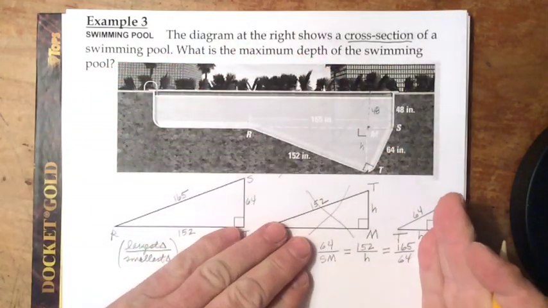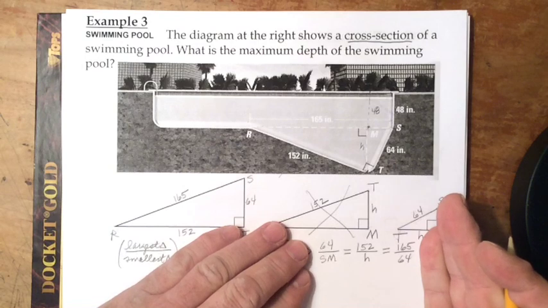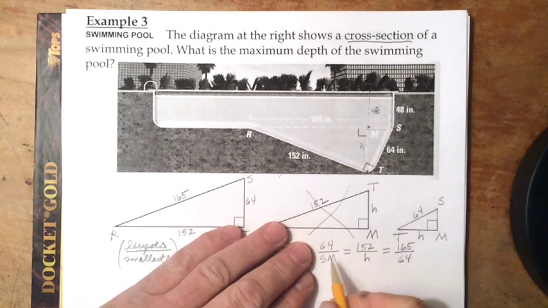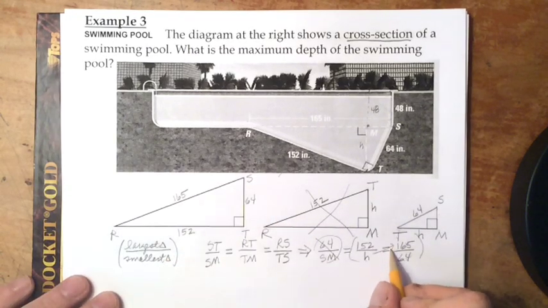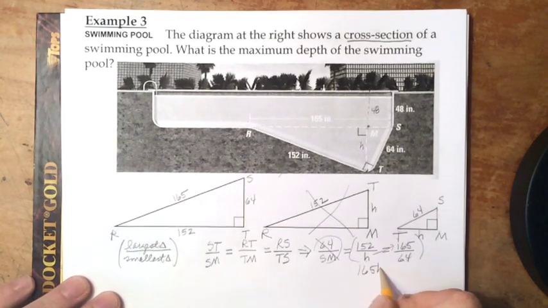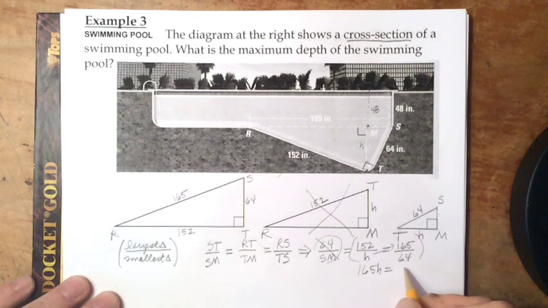Now if you take a look at these three ratios, one of them we are not going to use. It's this one right here, because we need H, and then we need another ratio with both terms as numbers. So we're going to use these two. By cross multiplying, we get 165H equals 152 times 64, which is 9,728.